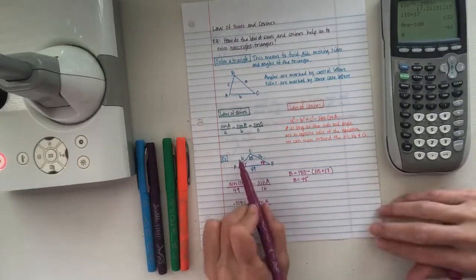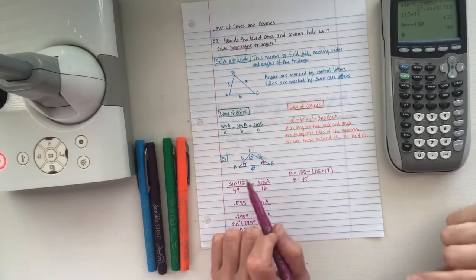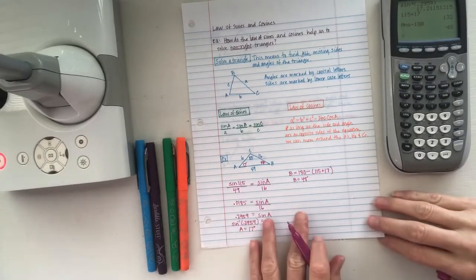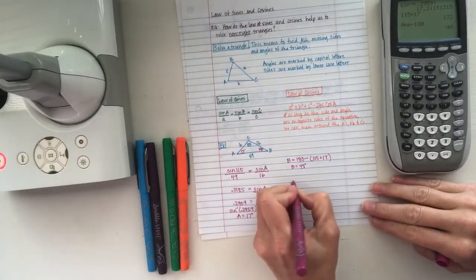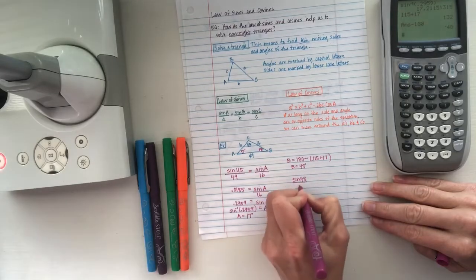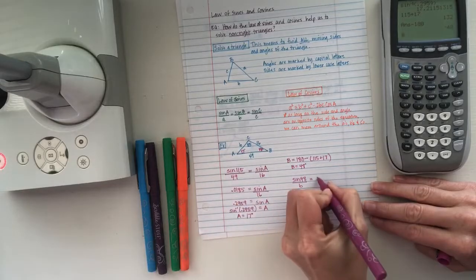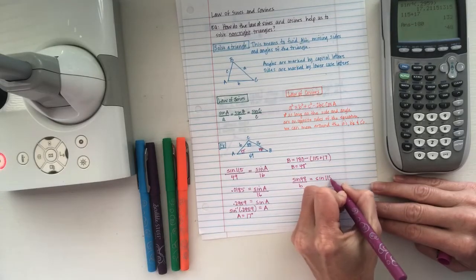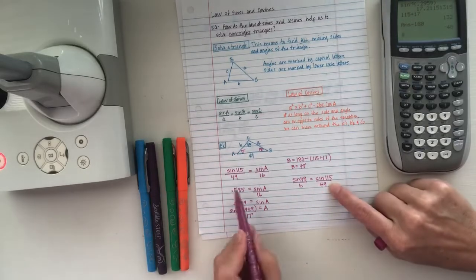And then the last thing we have is side B. Because it's not a right triangle, I can't use the Pythagorean theorem, but I can use law of sines still, right? So I know that sine of 48 over little b equals, and we can go back to the one we used before, sine of 115 over 49. Well, what does sine of 115 over 49 equal?